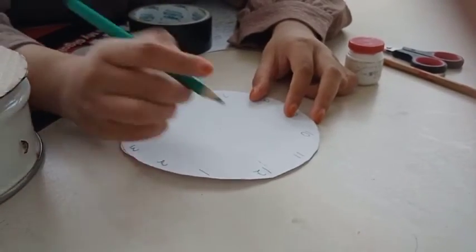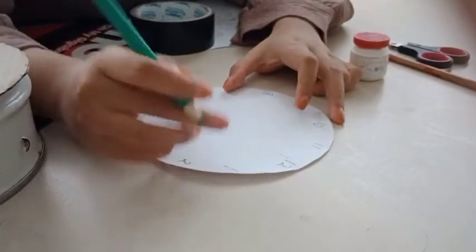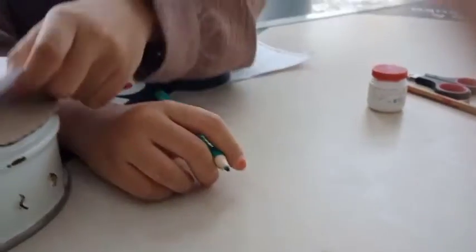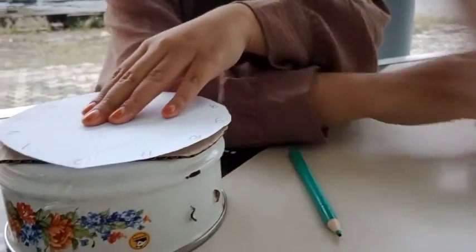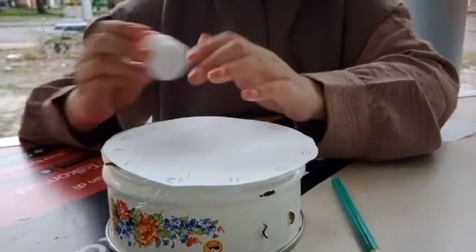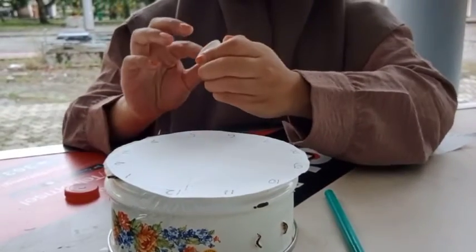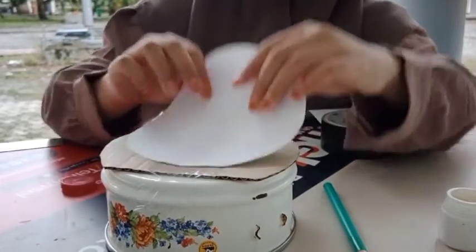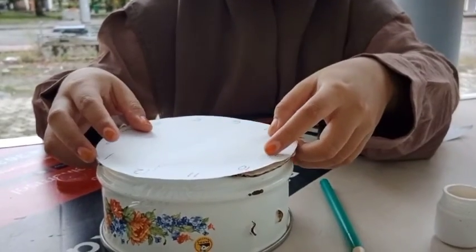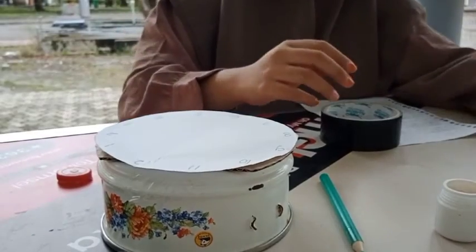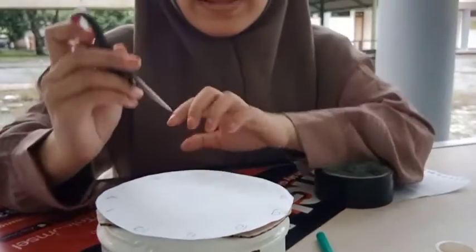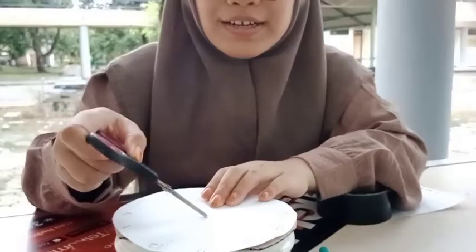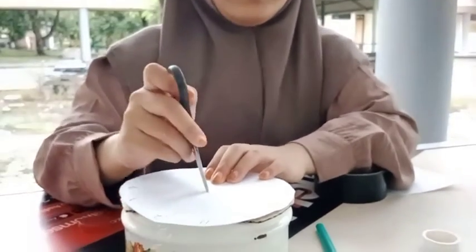After we put the marks of the time, we can glue the paper onto the round blade. And then we make a hole in the center of the clock to put the stick.